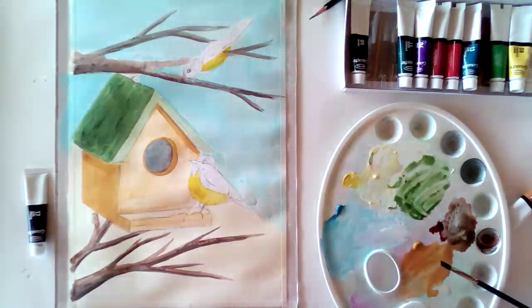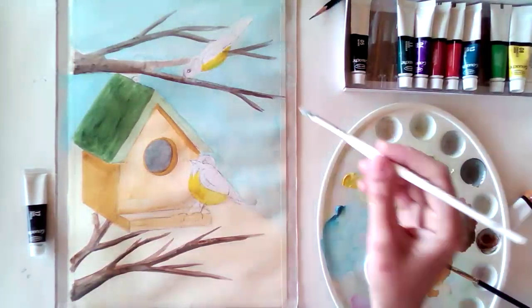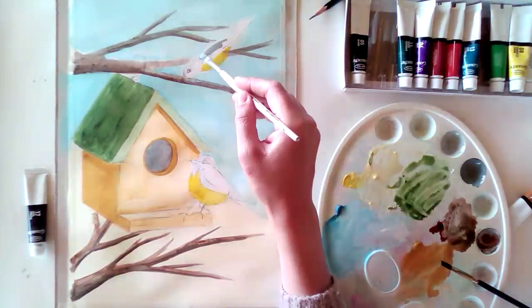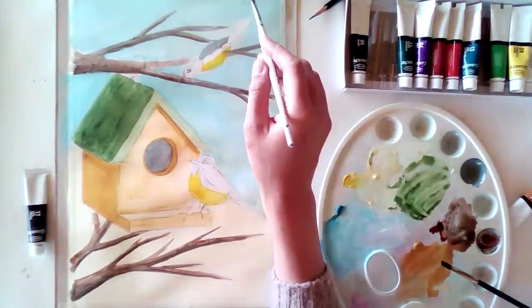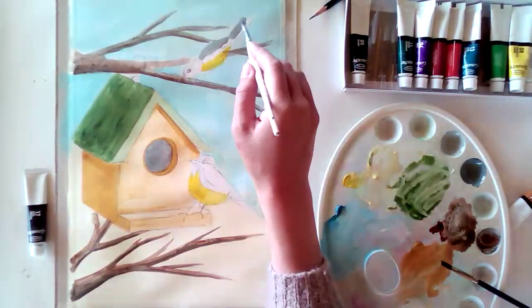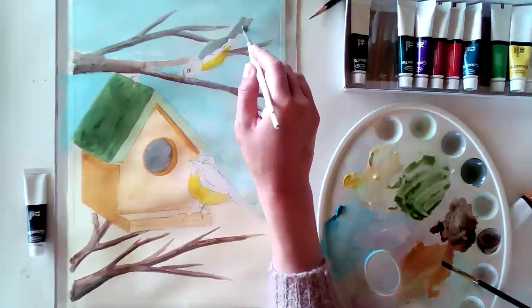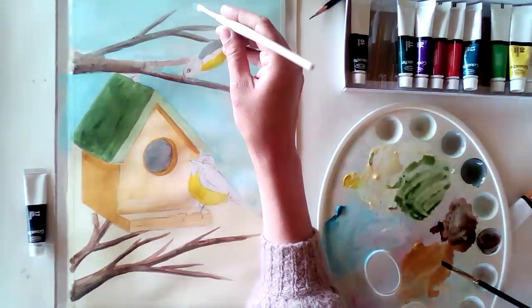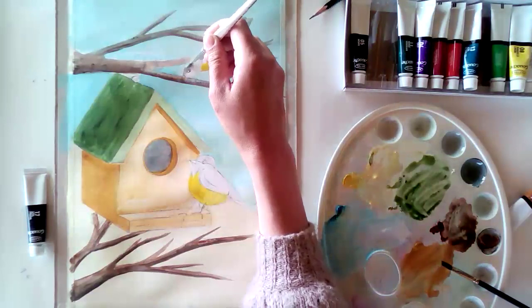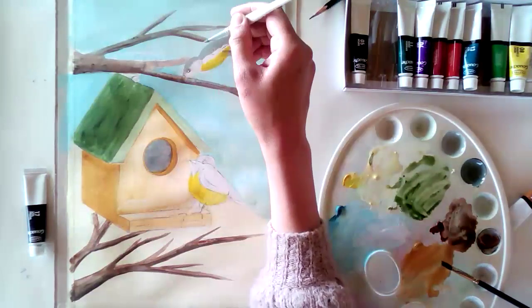And then more or less the same system we often do. First, we put a very light color. Yeah, so I'm putting the light grayish and coloring all my bird. I leave some parts just white as the paper is.